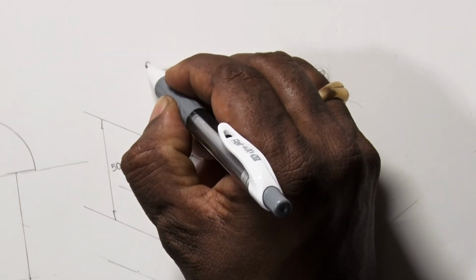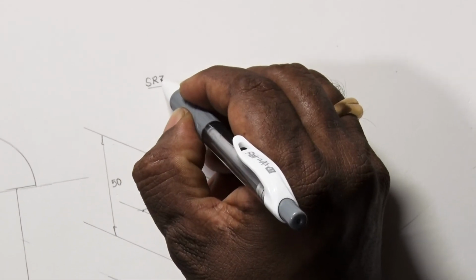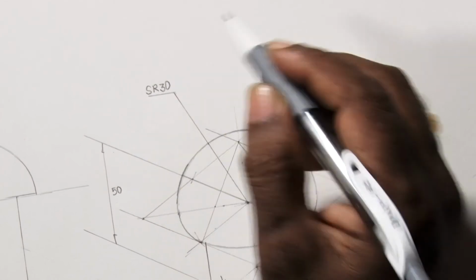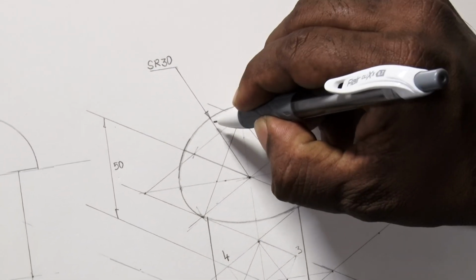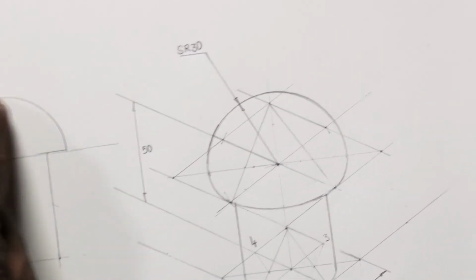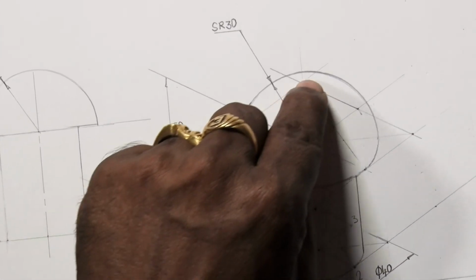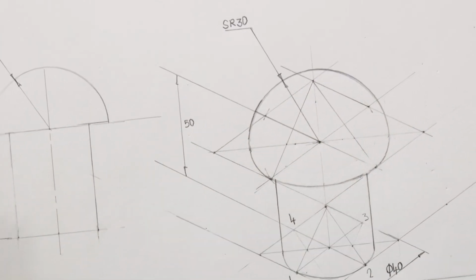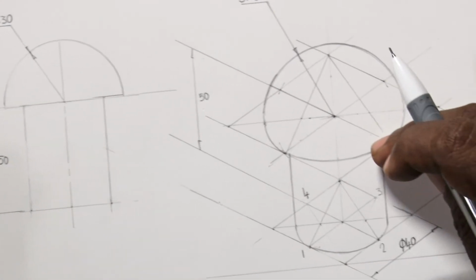So true spherical radius 30 to represent the hemisphere. So we have a hemisphere here. The ISO 30 radius is taken with the help of the 4 center method.